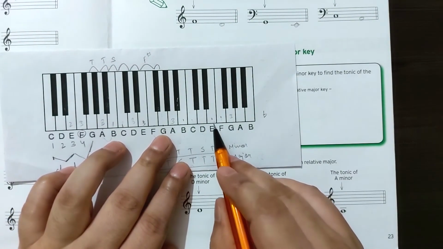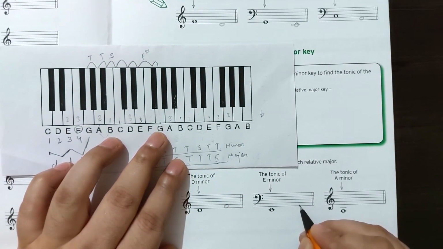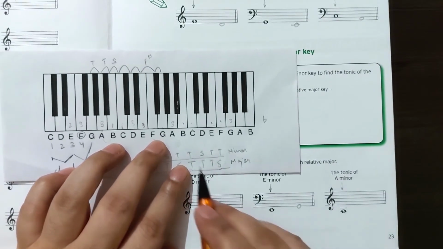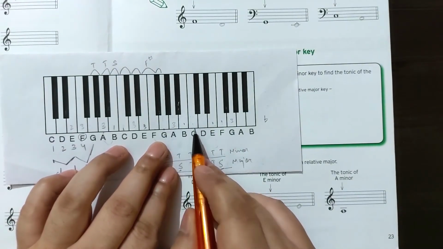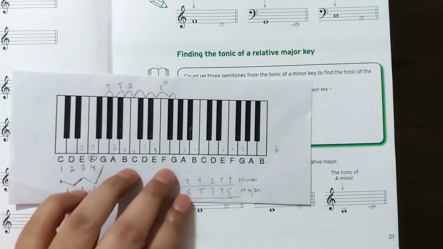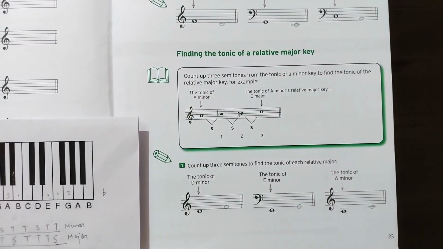Now E minor, 1 2 3, G major. That means G major is a relative of E minor. Okay, now A minor. So 1 2 3, that means C major. So C major is a relative of A minor. Okay, so I hope you understood this. This is a simple way to find out your minor and your major relatives.